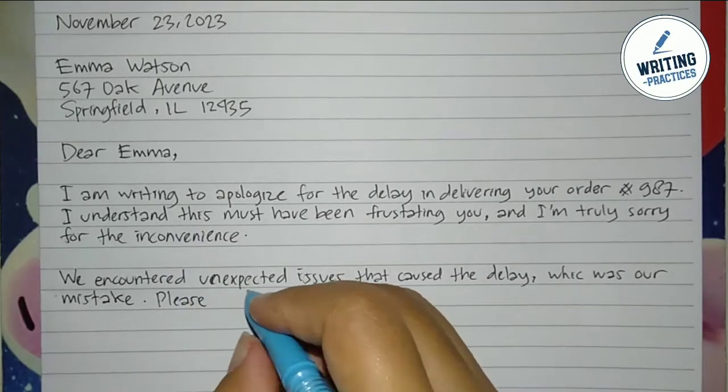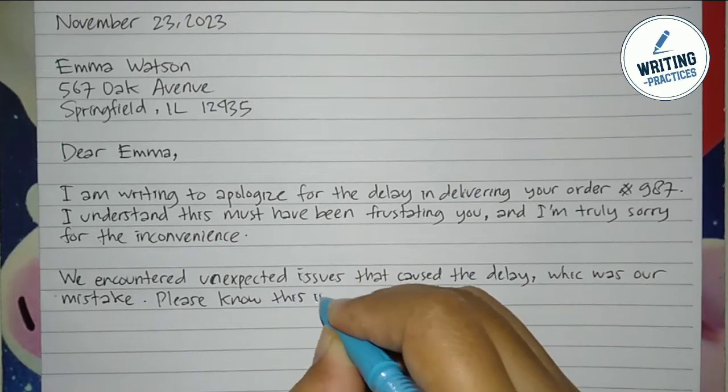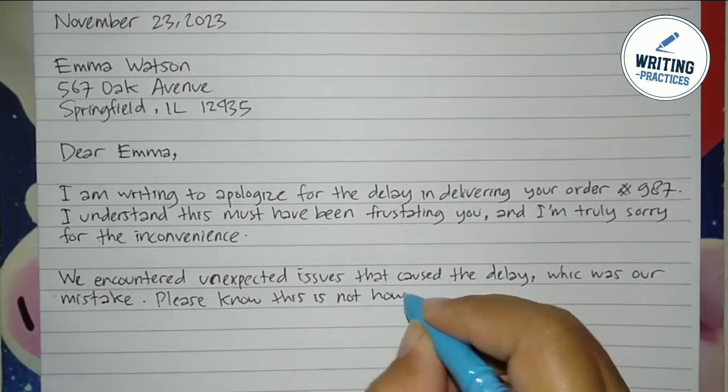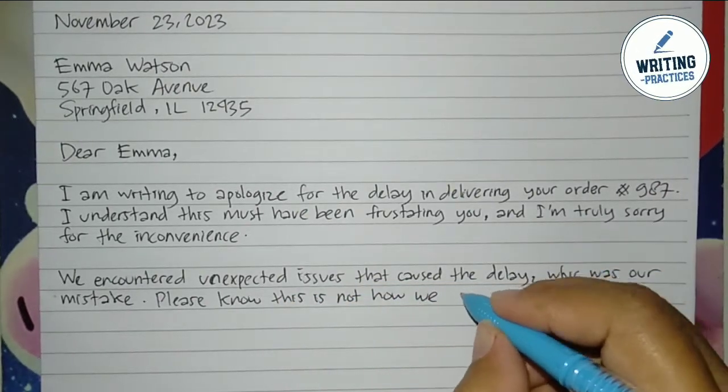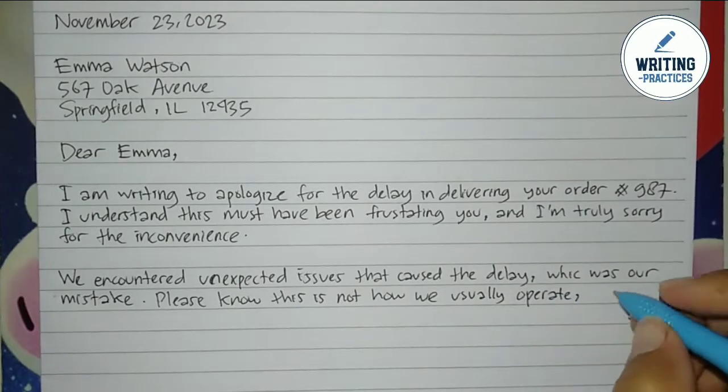And you must convince the recipient that this never happened before. Yes, gaining their trust back is highly recommended here. You can write, "Please know this isn't how we usually operate, and we're taking steps to prevent this from happening again."